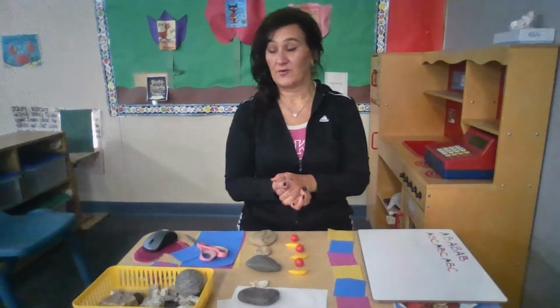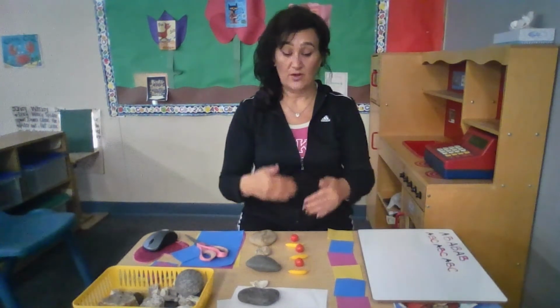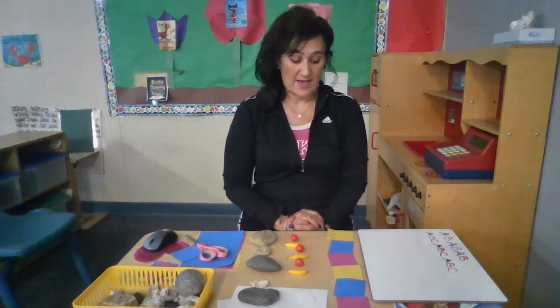Again, walk around your house, look to see what you can make a pattern with. Remember, a pattern repeats.